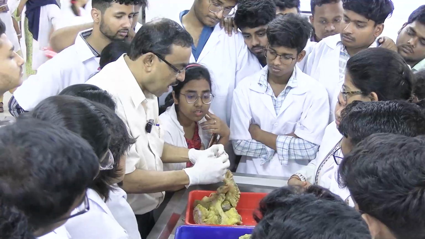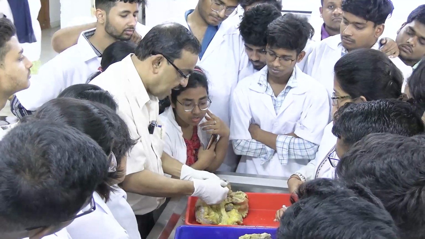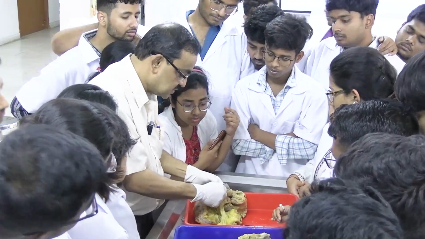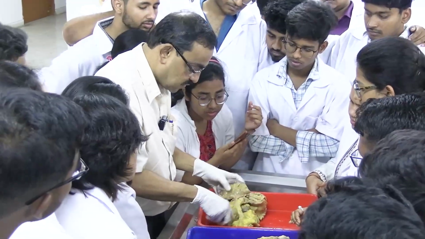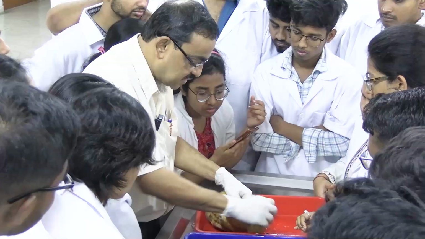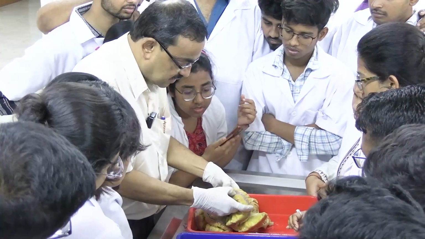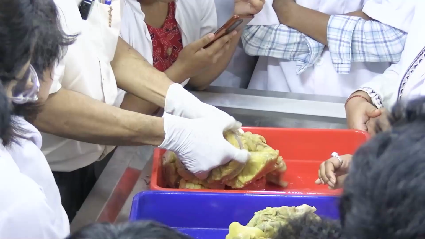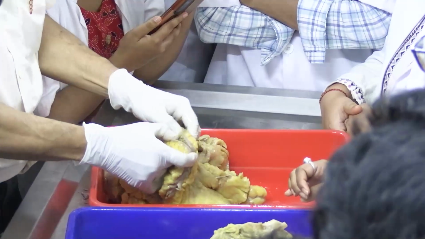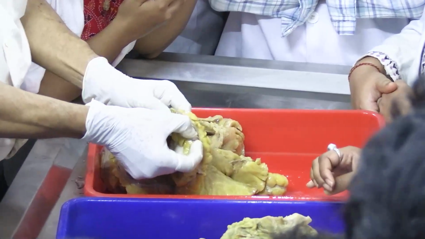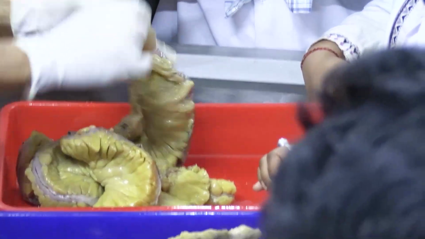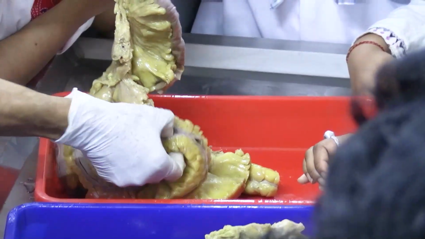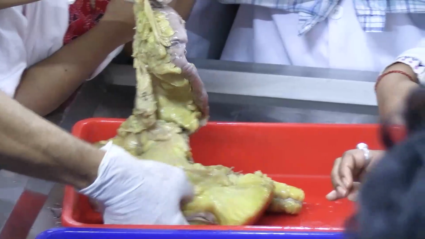So now, how can we identify? These are circular folds, and gradually these folds will become less and less. So this is the jejunal end and this is the ileal end.